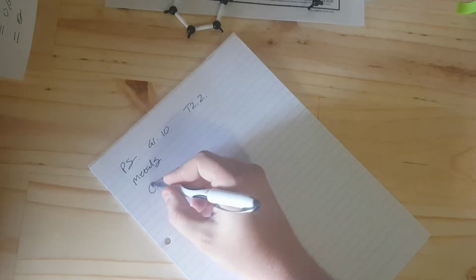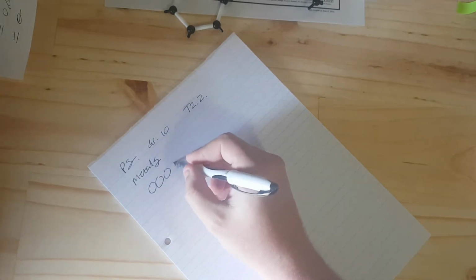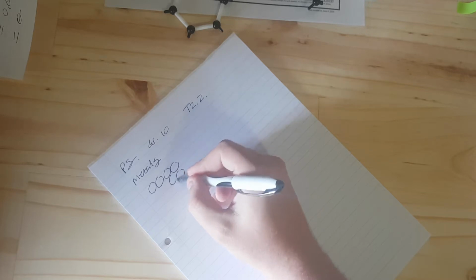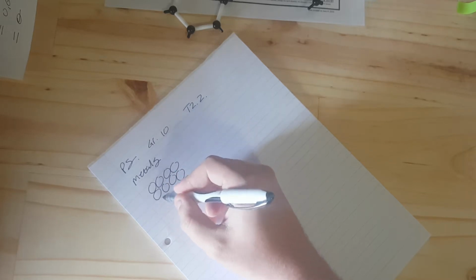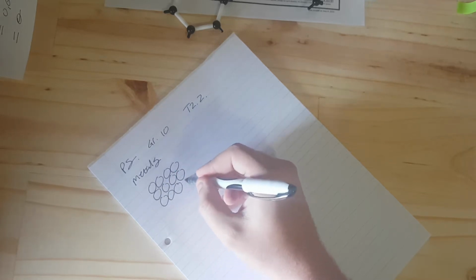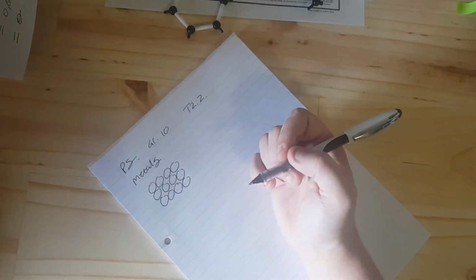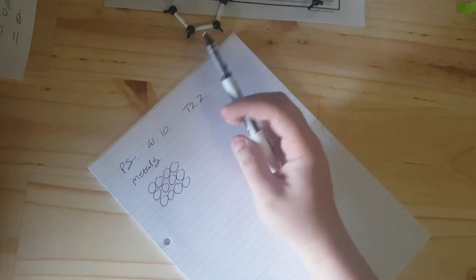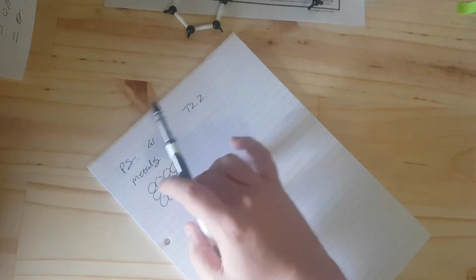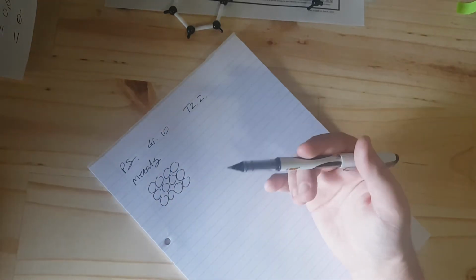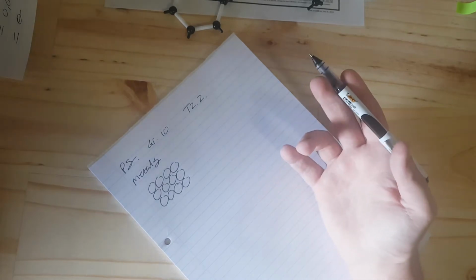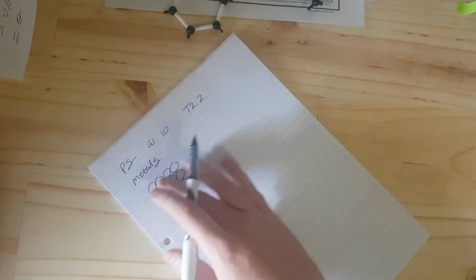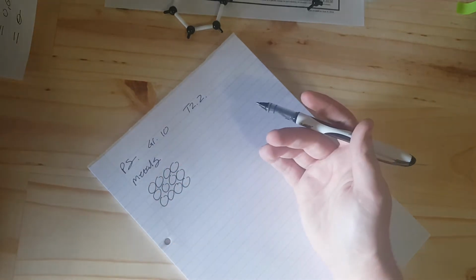Now, metals are pretty much made up of the metallic atoms sitting in what we call a lattice. And the electrons of these atoms move in a delocalized fashion between these atoms.